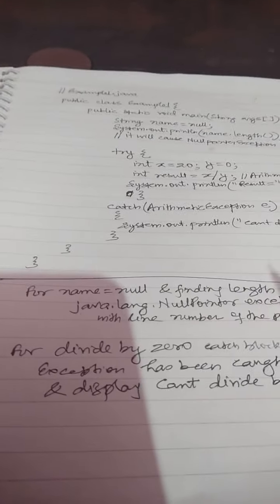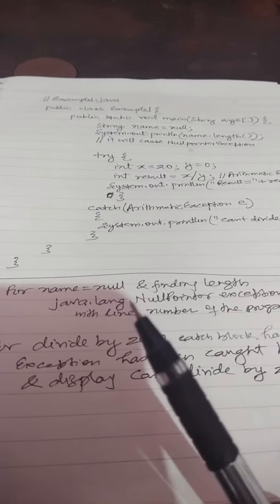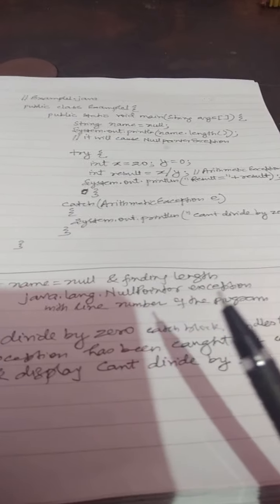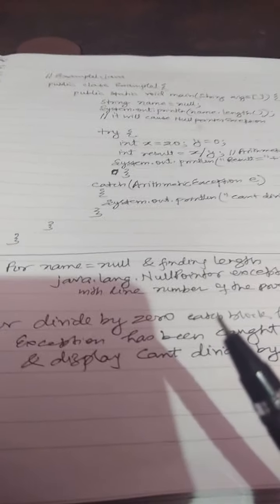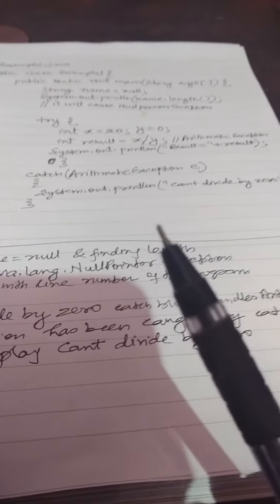So some important points to note here. What will be the output for name equal to null and finding length? A null pointer exception will be raised automatically by Java. And for divide by 0, you have already defined a mechanism to display the error that it can't divide by 0.